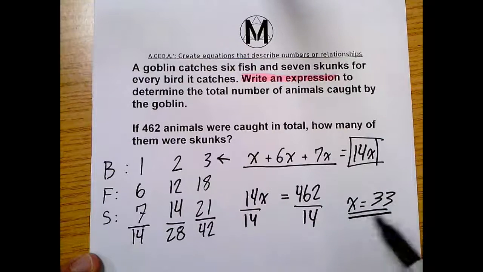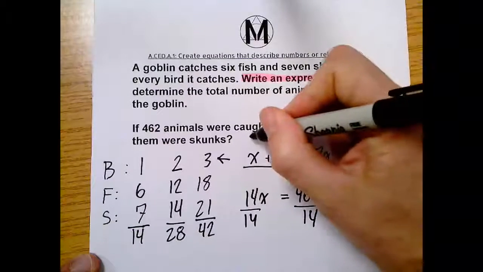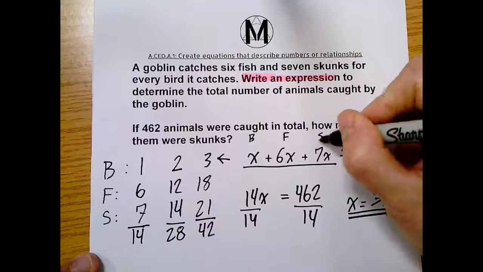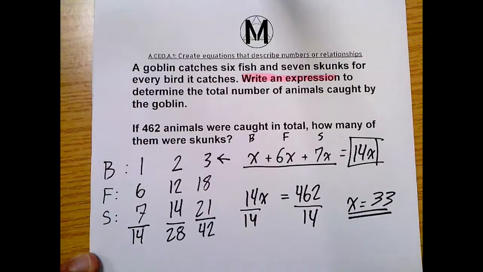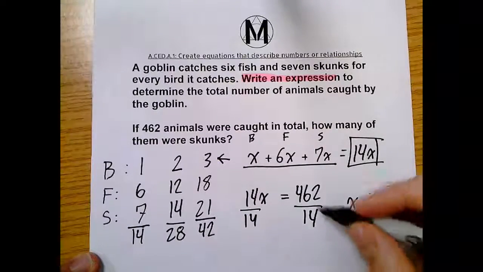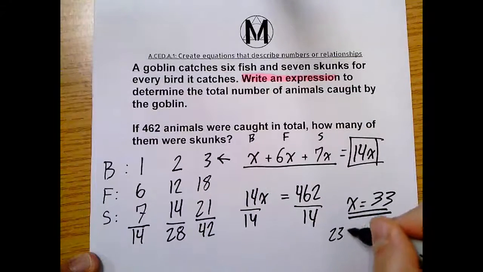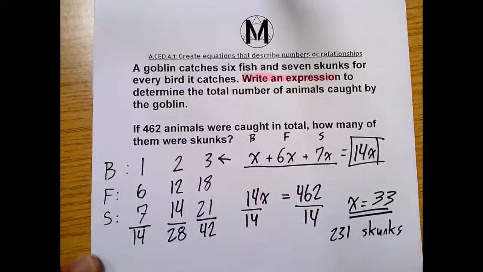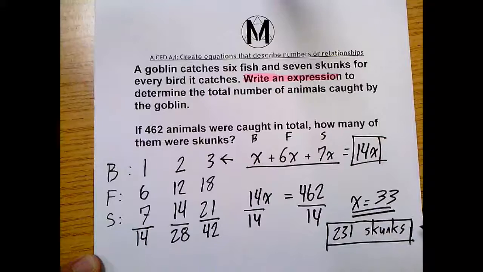We need to apply this variable back up here where we had it broken down by animals. So remember, this was birds, this was fish, and this was skunks. They asked how many were the skunks? So you just take 7 times 33, and you would know that if 462 animals were caught, 231 of them were skunks. And that would be your second answer.